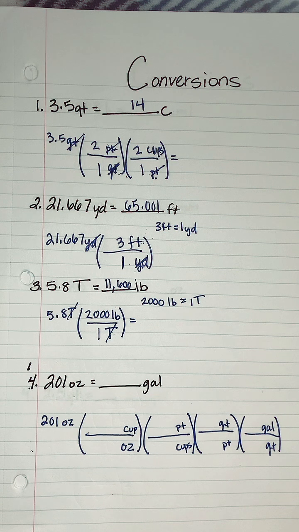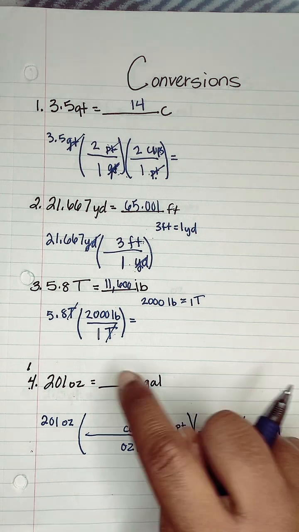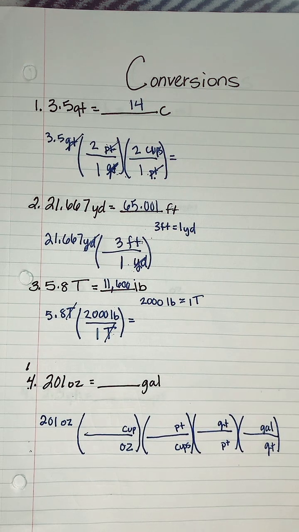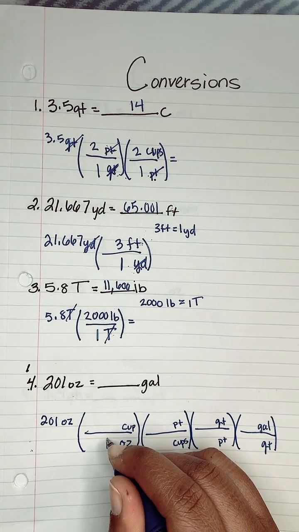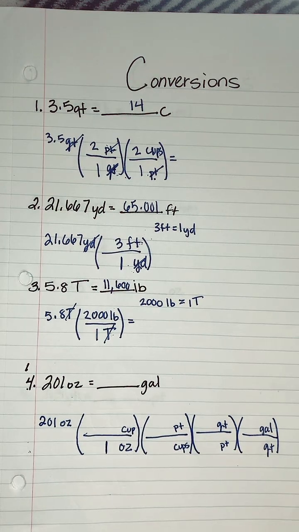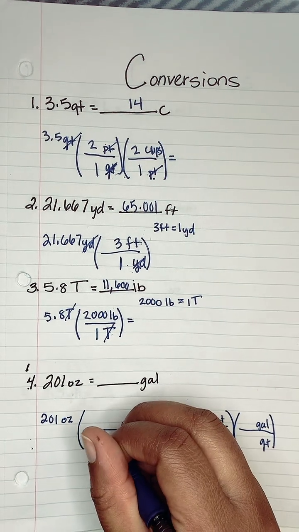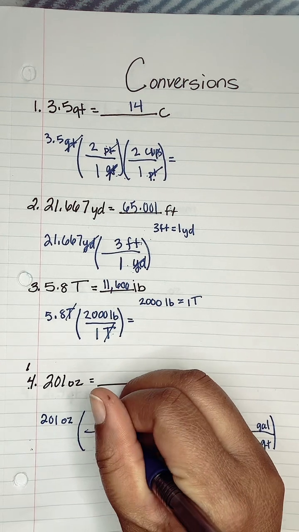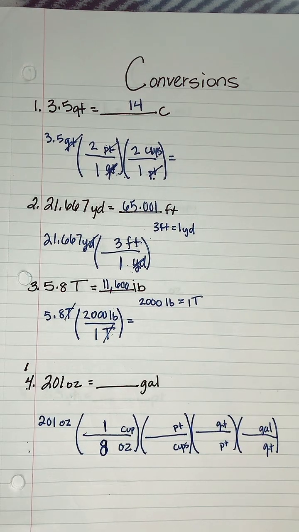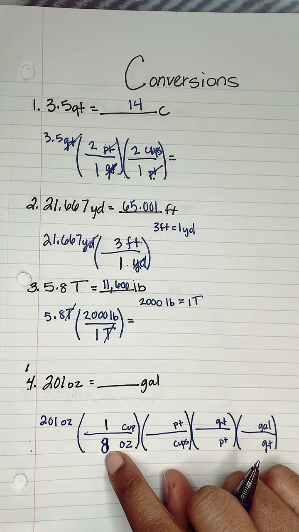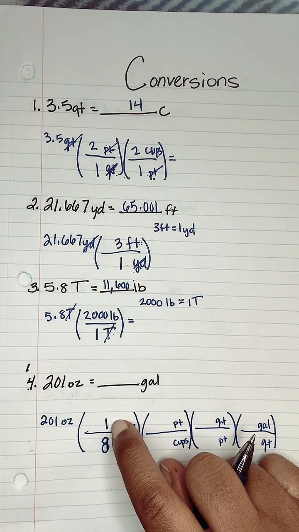All right, but just using the numerator and the denominator, okay. Somebody gave us the answer, 16 gallons in 201 ounces. Okay, let's see, how will we do this? Well, there's 8 ounces, right? 8 ounces equals 1 cup. So the 8 is going to be down here now. So 8 ounces equals 1 cup.